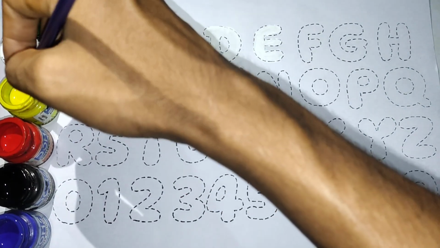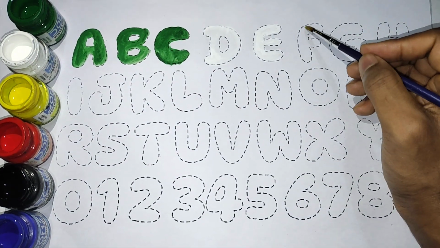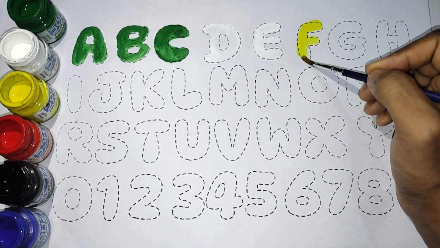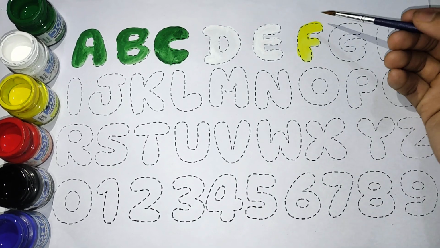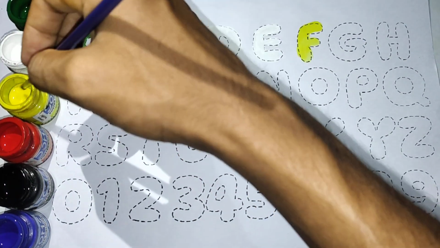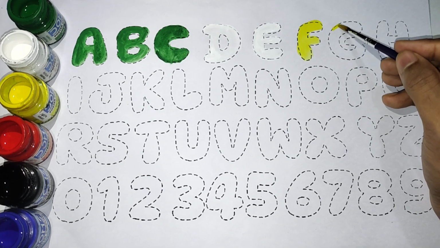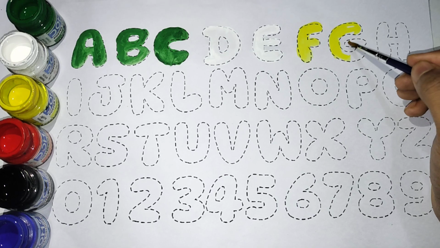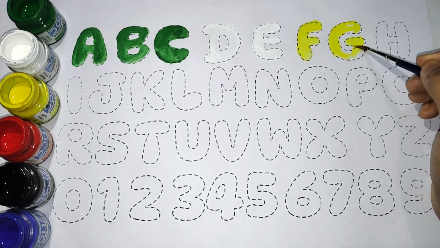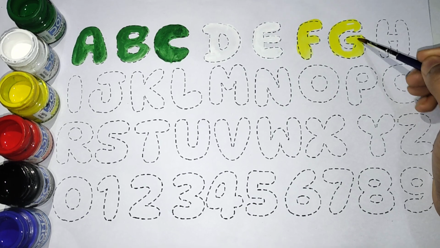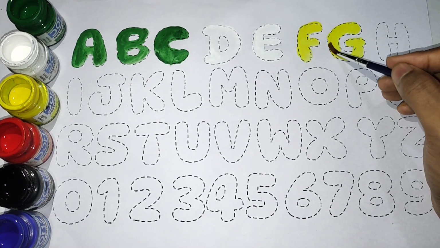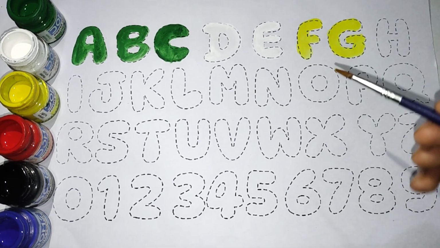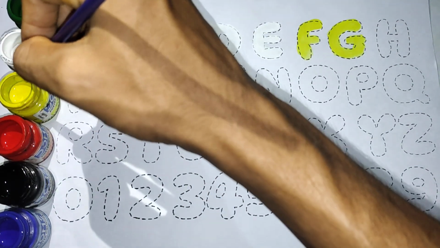And now we use yellow color. Kids, the next one is G for goat. Kids, the next one is H for hand. We again use yellow color.